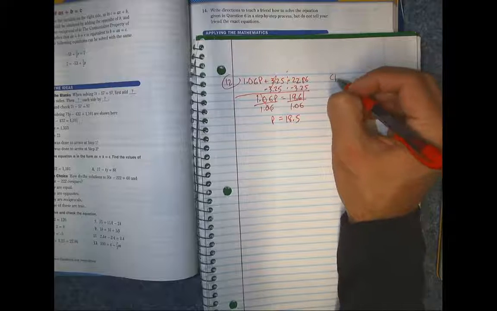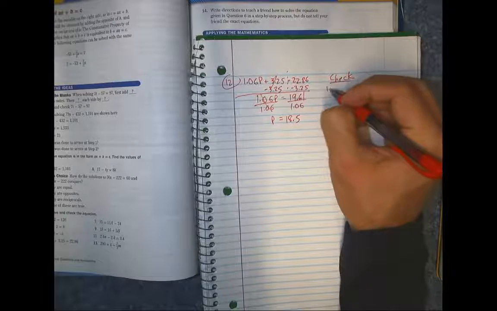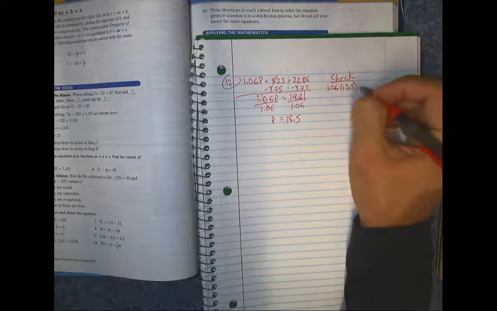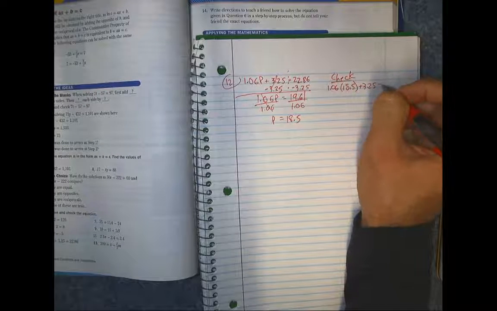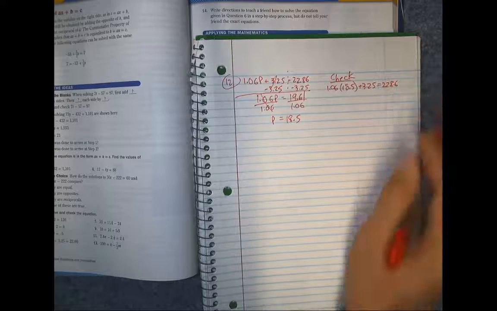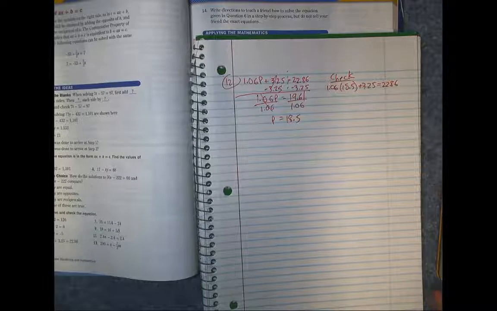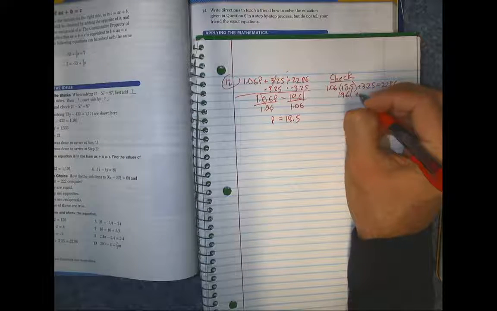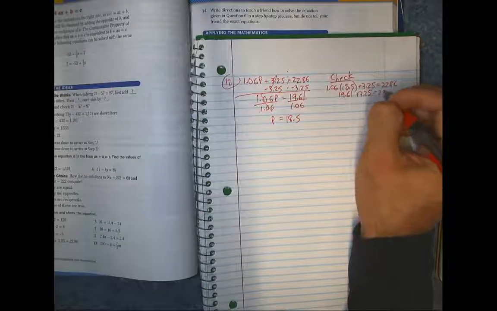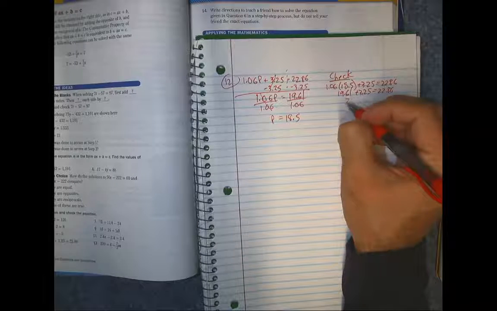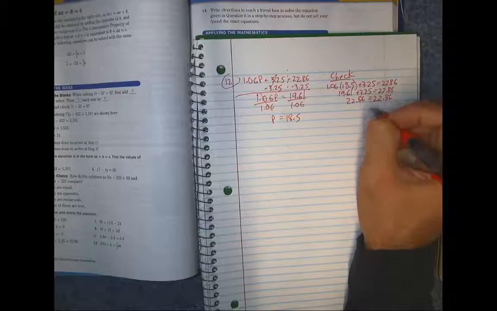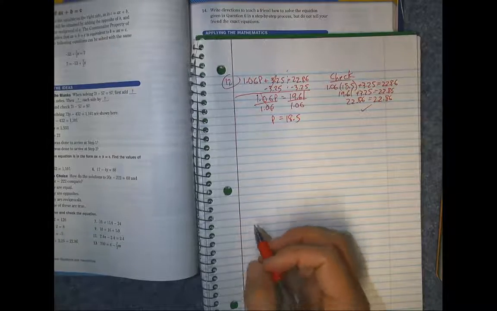And then you would run the check. Let's go ahead and run it. So 1.06, instead of p, you're going to put in the 18.5, plus 3.25 equals 22.86. Go ahead and multiply. Do it in your calculator. Make sure that it actually comes out correct. So I end up with the 19.61. Put these together, it's 22.86. And of course our checks work out right there.